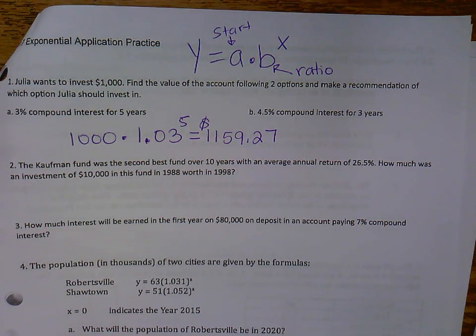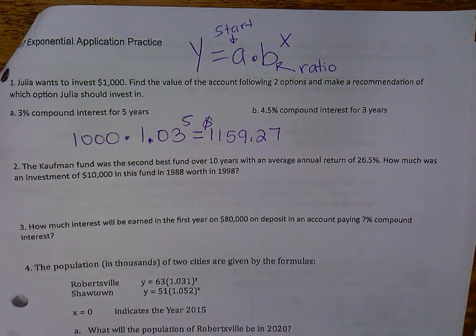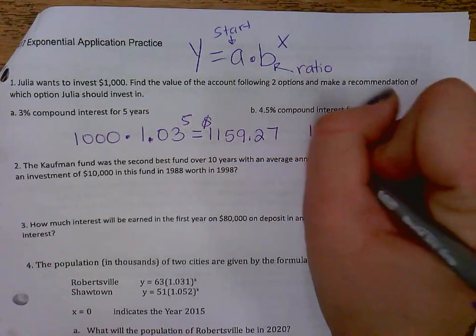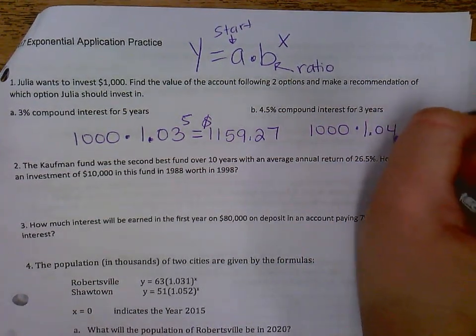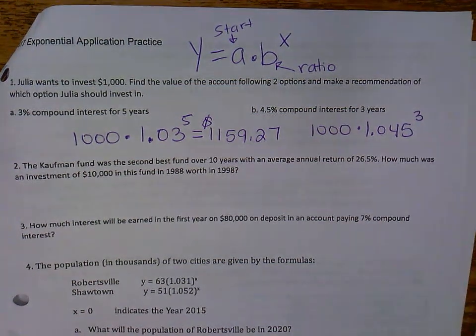Is it better to invest for a shorter amount of time at a higher interest rate or a longer amount of time at a lower interest rate? So this one is going to be 1,000, 1.045, and then cubed.